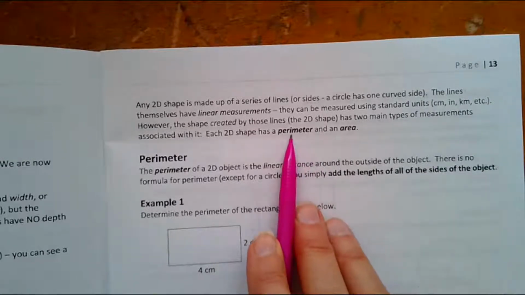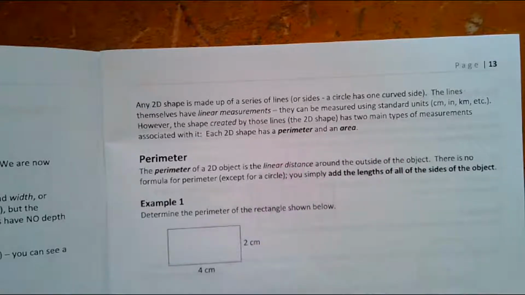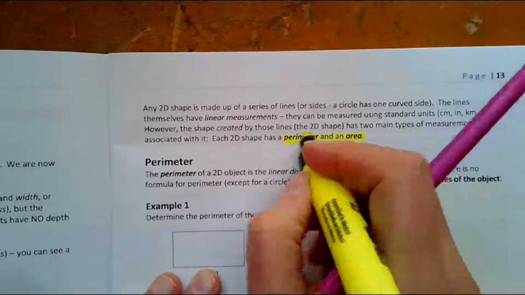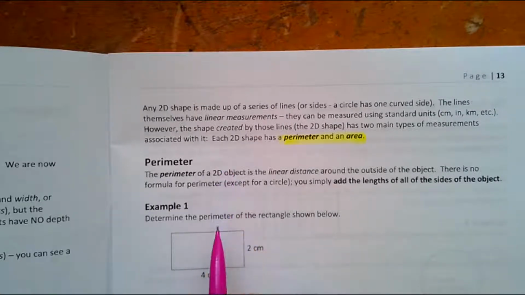However, the shape created by those lines has 2 main types of measurements associated with it. Okay, so each 2D shape, what we're going to do with 2-dimensional shapes is basically find the area and find the perimeter. So the perimeter is very easy. If you think of the perimeter of Winnipeg, the perimeter of Winnipeg is the highway that surrounds Winnipeg.